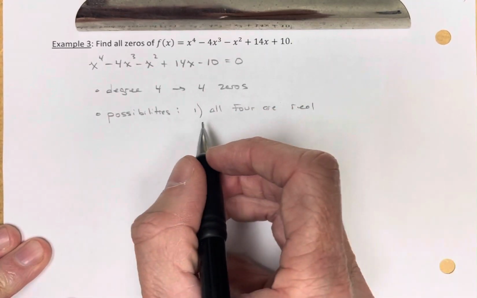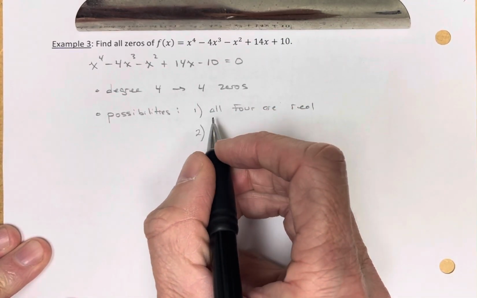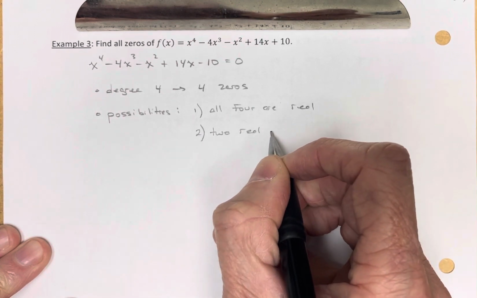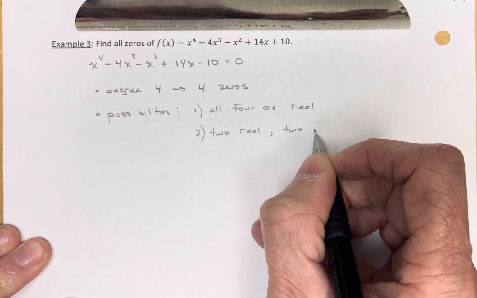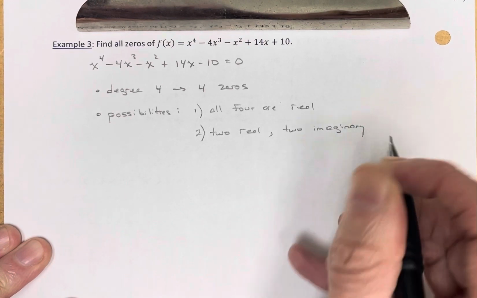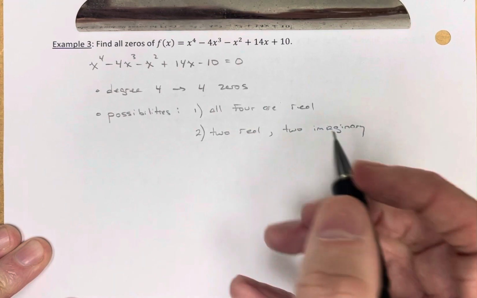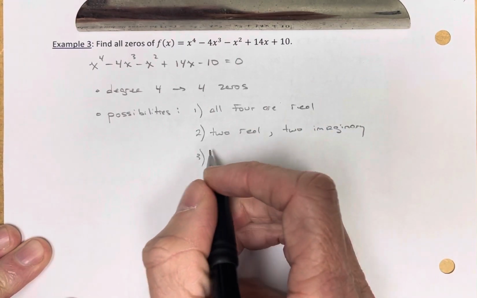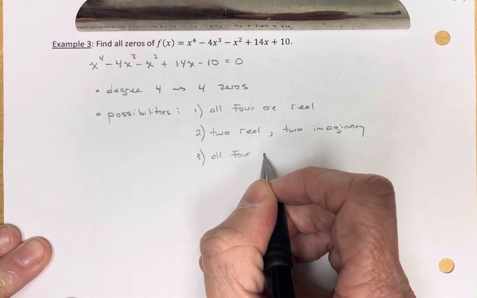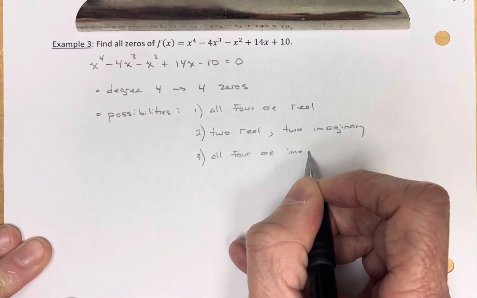So there are lots of possibilities here. Second possibility, we could have 2 that are real, and we could have 2 that are imaginary. That's a possibility. We're going to have 4. And the third possibility is all 4 are imaginary.